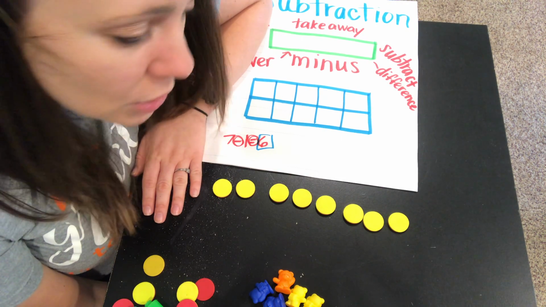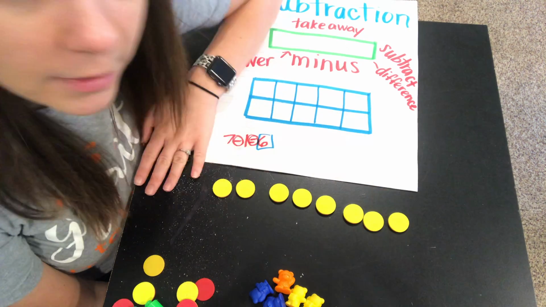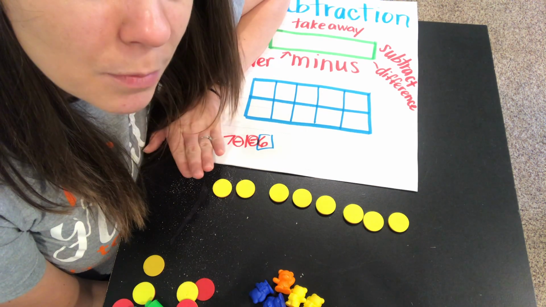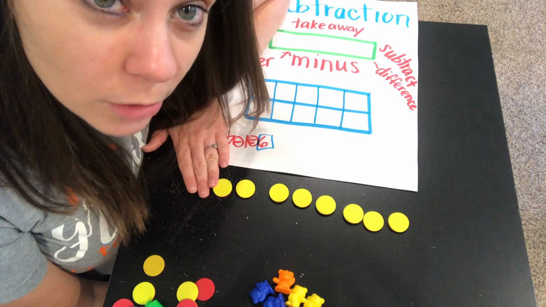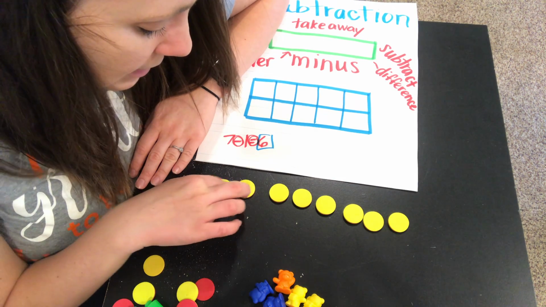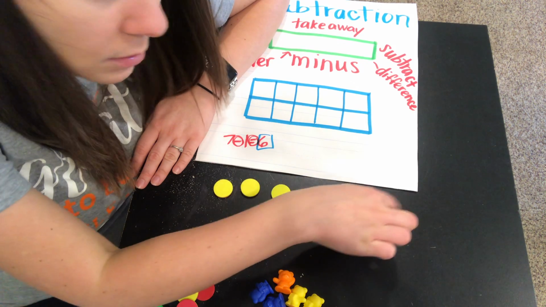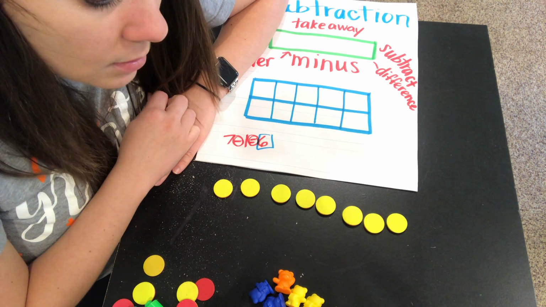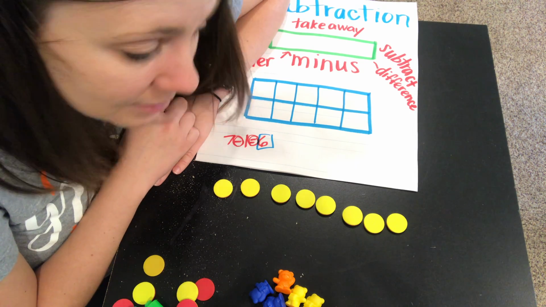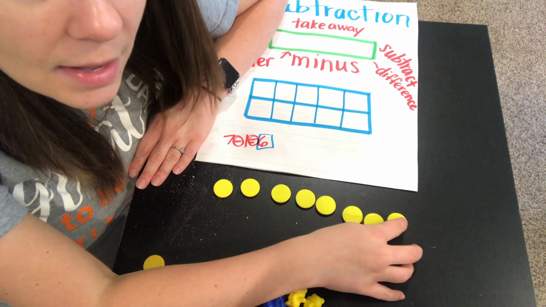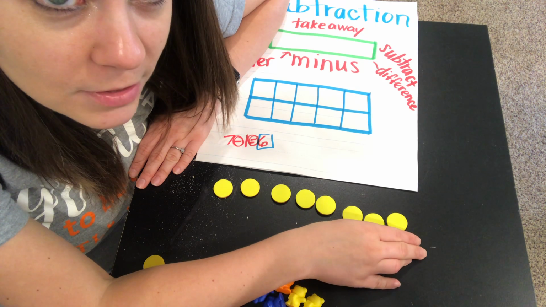You should always do that too, because sometimes if you put a bunch of counters out there, and if I had accidentally put 9 instead of 8, I would have gotten the wrong answer. So always double check your work. So Wyatt has 8 Legos. 7 of the Legos got lost. How many Legos does Wyatt have left?